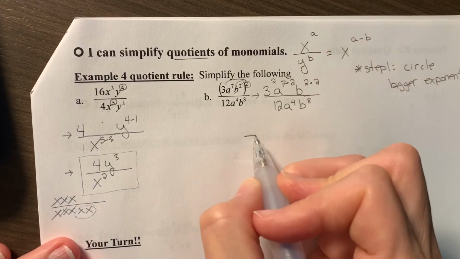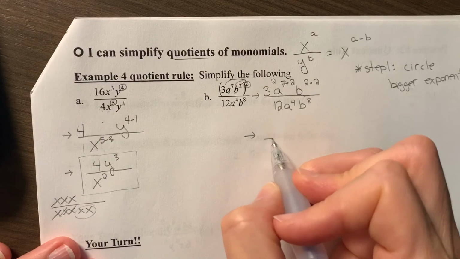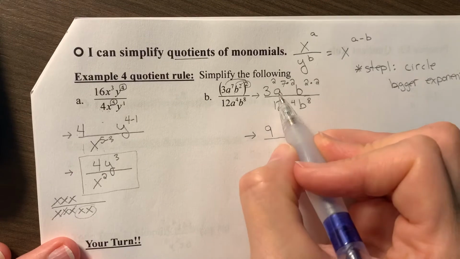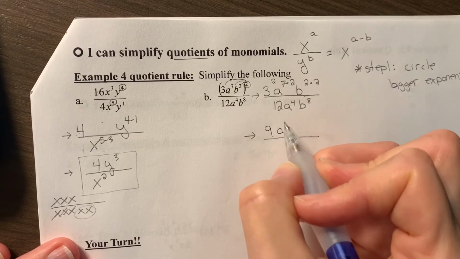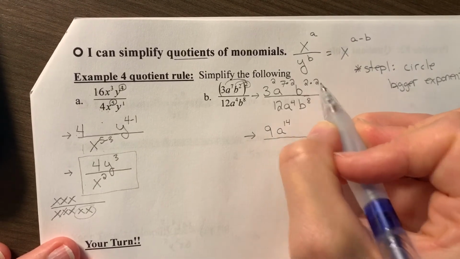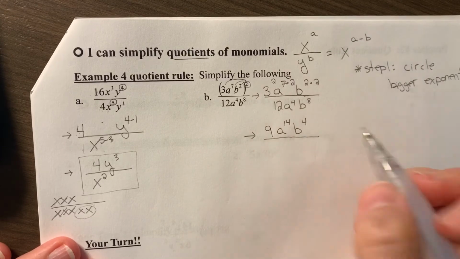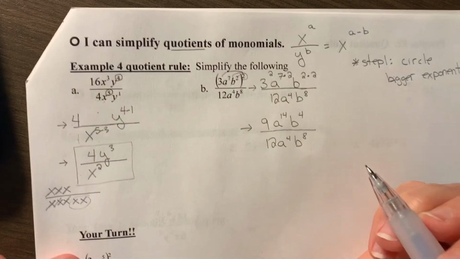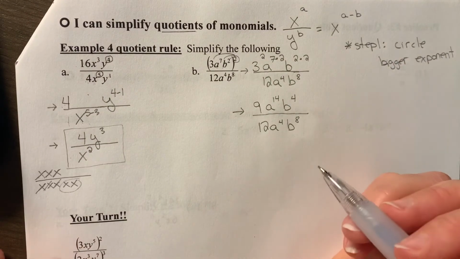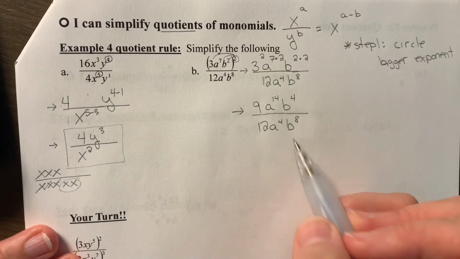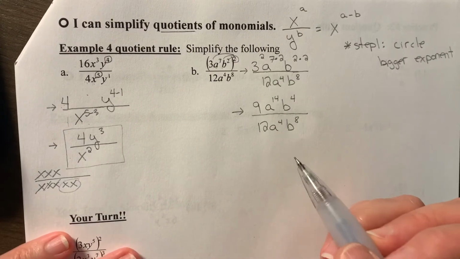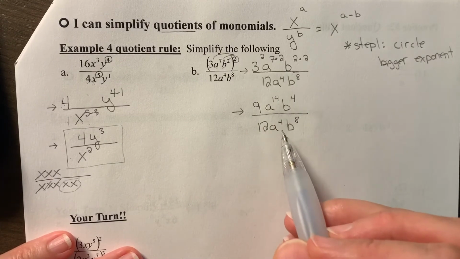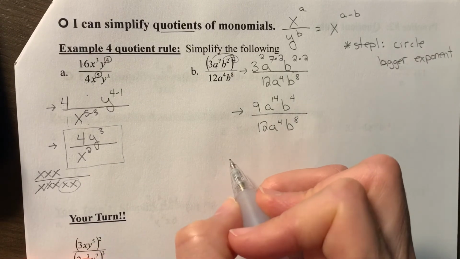Okay, keep working down. Fraction. 3 to the second power is 9. A to the 7 times 2 is a to the 14th. B to the 2 times 2 is b to the 4th. All over 12, a to the 4th, b to the 8th. Now I need to do division, because I have 2 A's and 2 B's and I have a fraction that needs simplifying. So I am not fully simplified. I already did a bunch of math, but I am not done right here. Don't stop here. You will lose points.